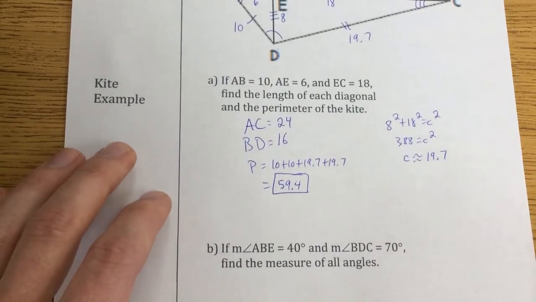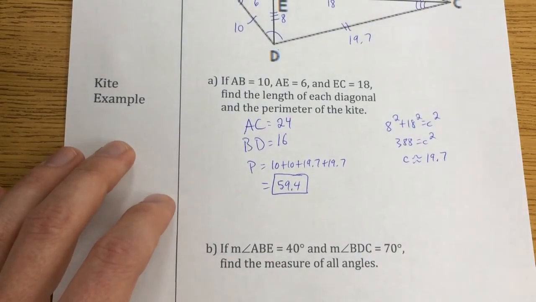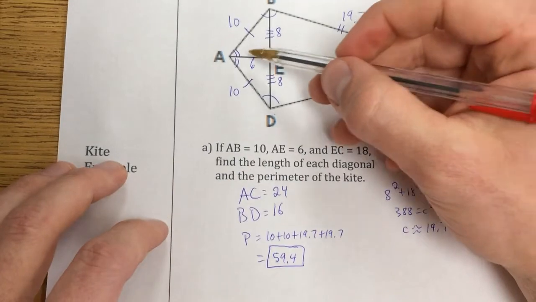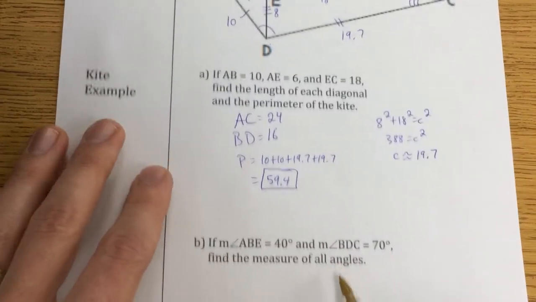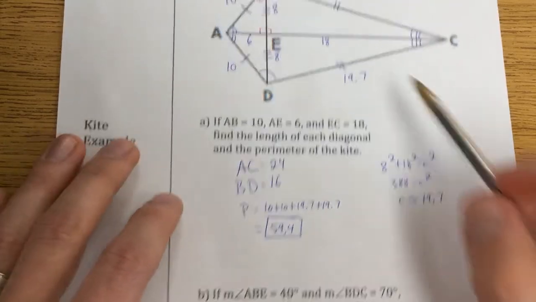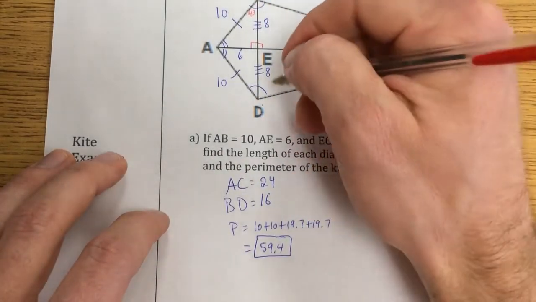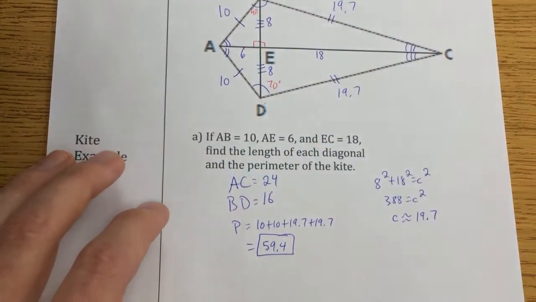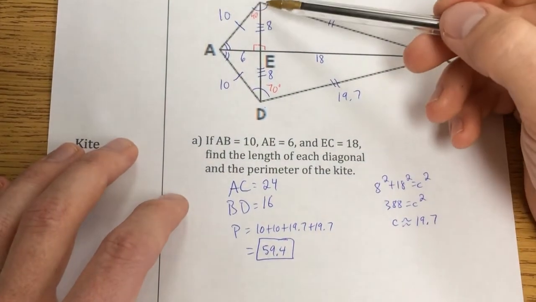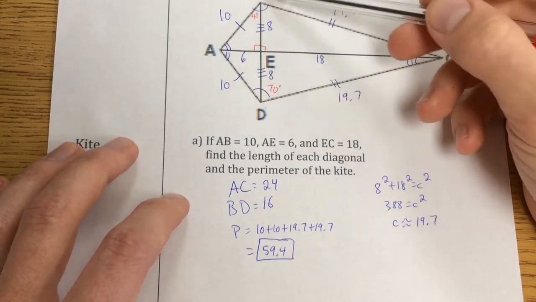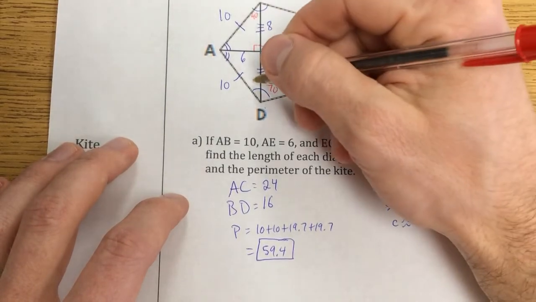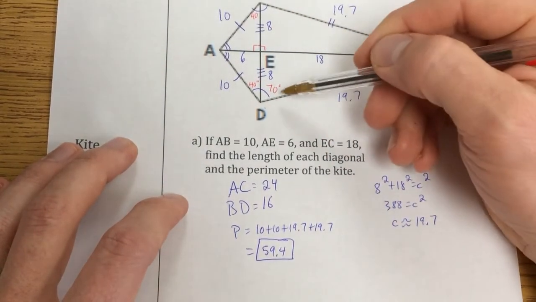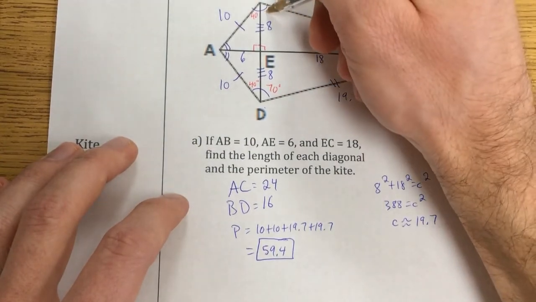Last example, it says the angle ABE is 40 degrees. So ABE is 40 degrees. And then angle BDC is 70 degrees. So from B to D to C is 70 degrees. Find the rest of the angles. Well, I can see here, angle B and angle D, the whole things are the same. They're congruent. So if this part's 40 up top here, the bottom part will be 40 as well. 70 degrees here, it'll be 70 up top.